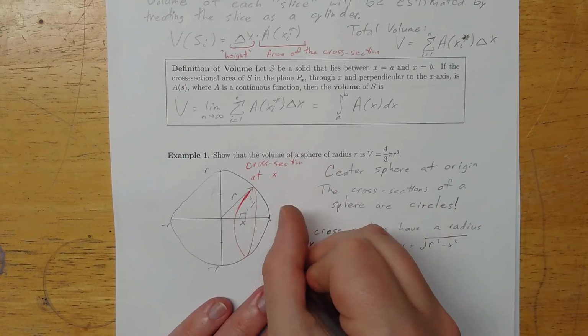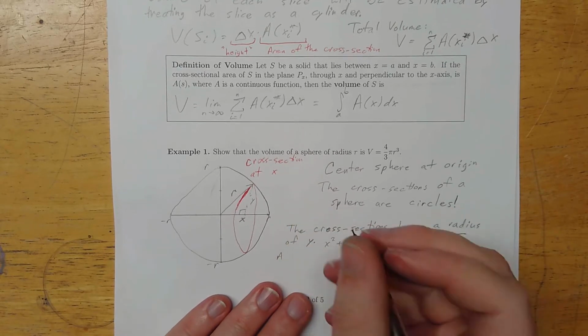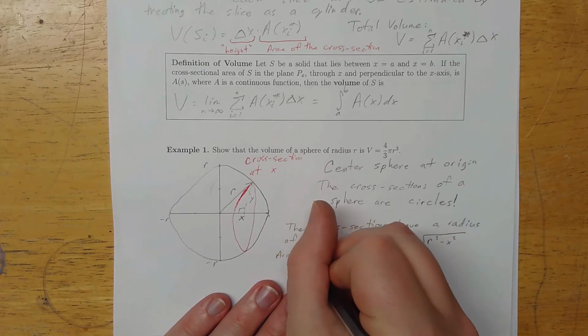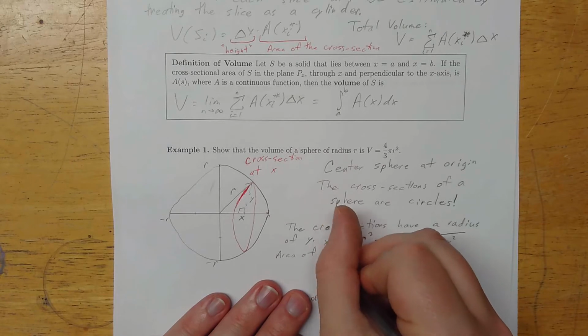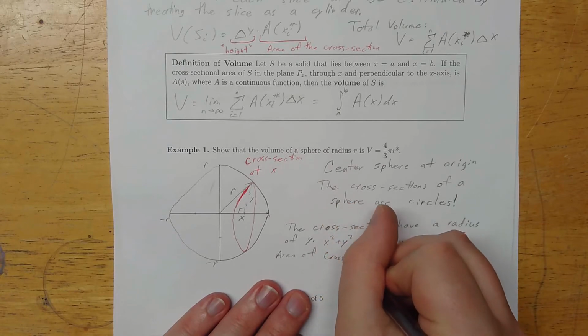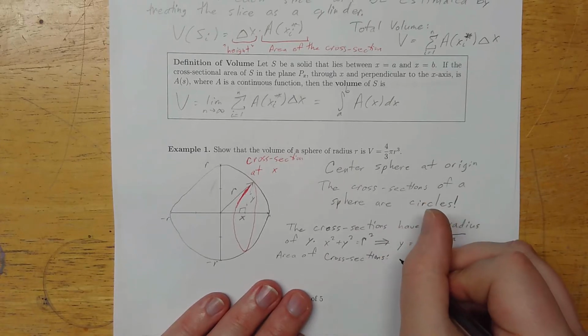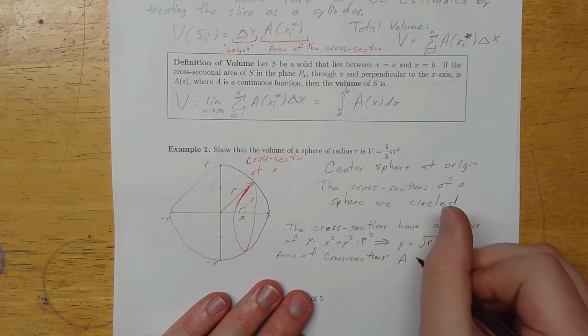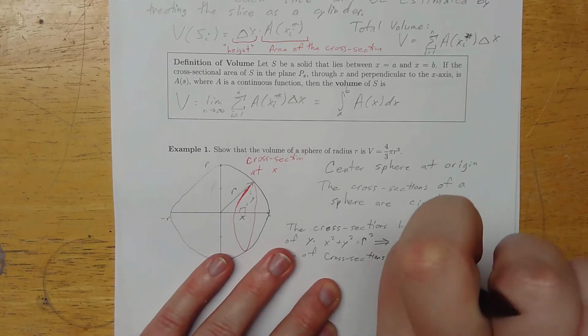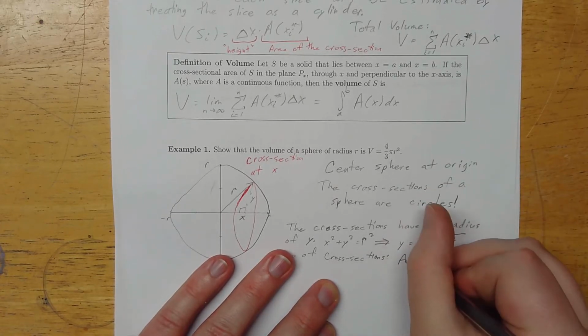And our area for these cross sections is going to be equal to pi times y squared.